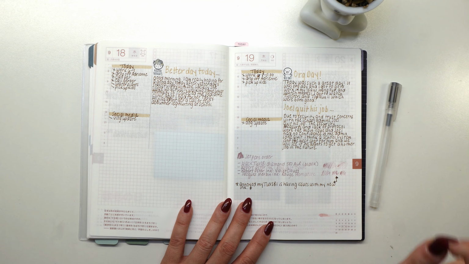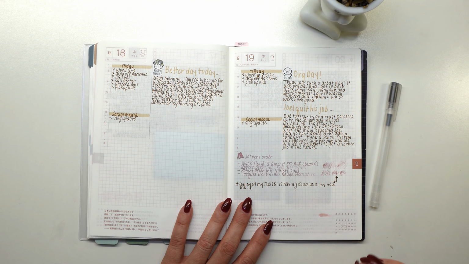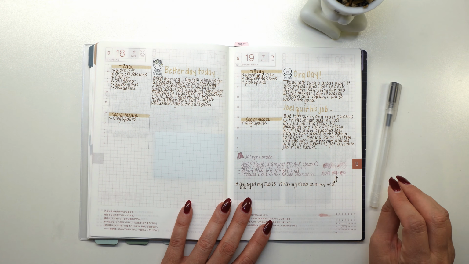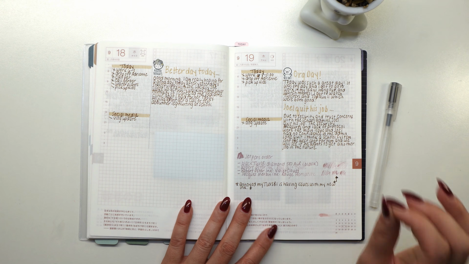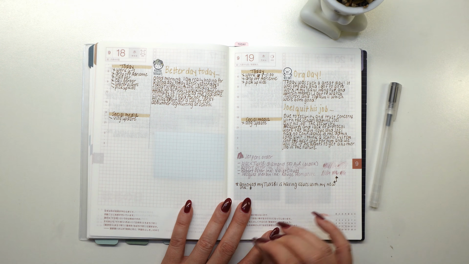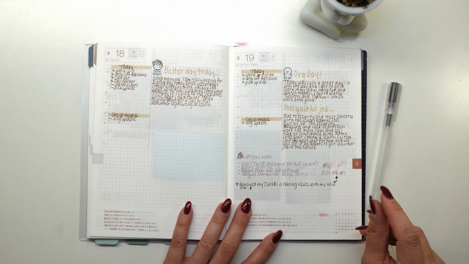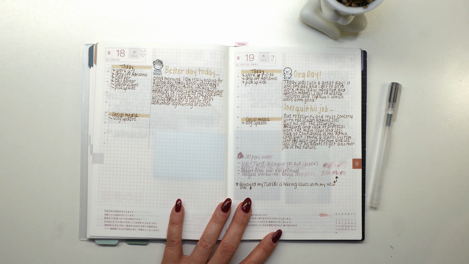And I was very annoyed because my TWSBI, but multiple TWSBIs, did not like either one of those inks. As soon as I inked those pens, I would write with them for a minute and then they would dry up, they would clog, and it was just because of all the shimmer in that ink. So I was very upset that it did not want to work.